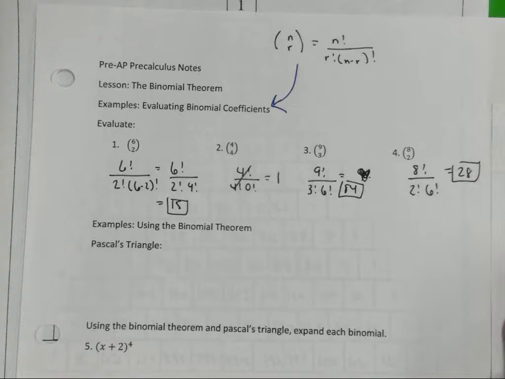Are we good on our first learning target for the day? I need a hand signal. We good? You only do that when you see it in this format right here.